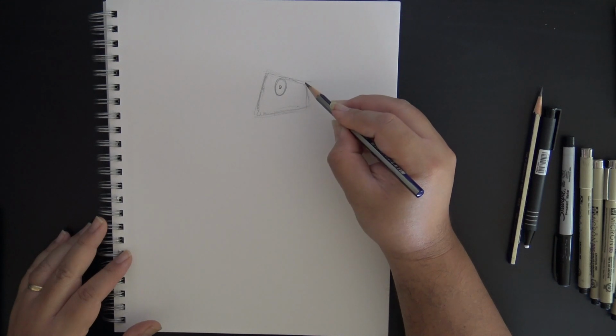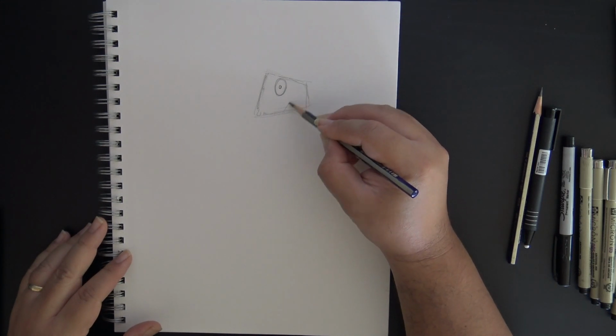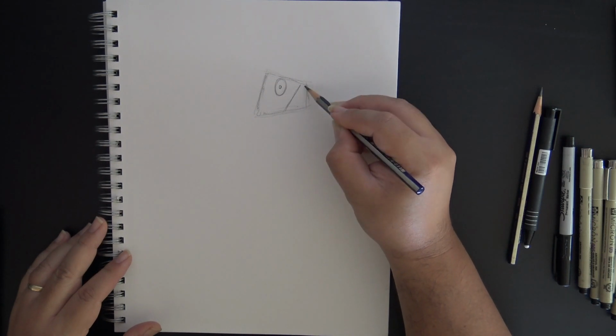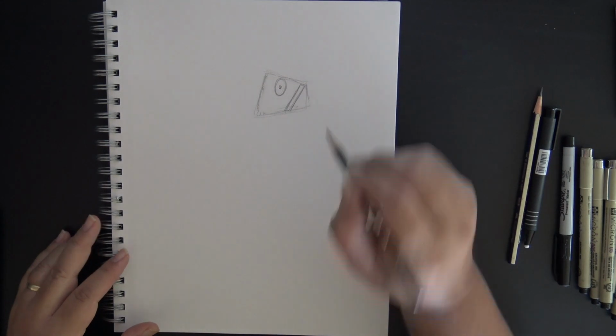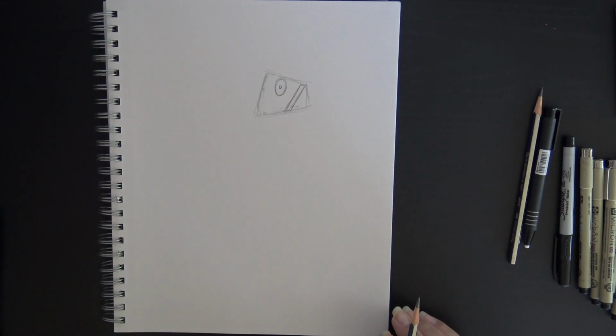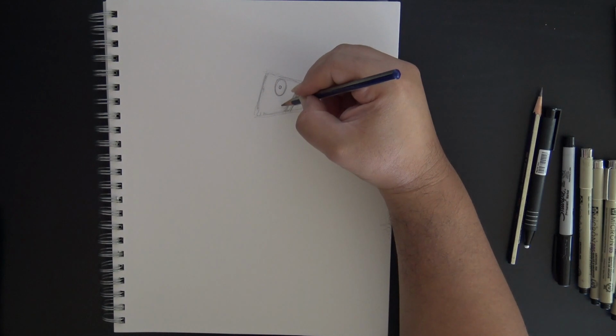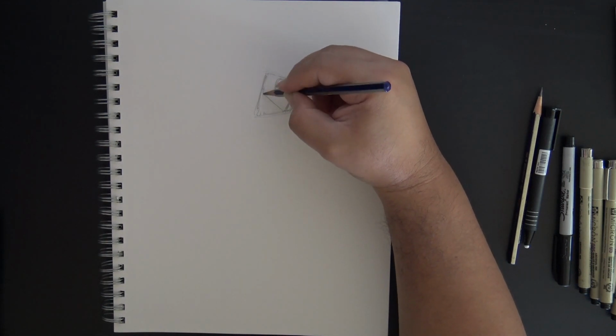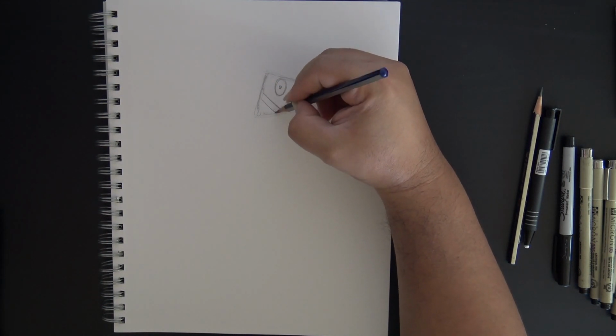Coming from the upper right hand corner of my trapezoid down to the bottom middle, we're going to put two lines side by side, just like that. And then we're going to make the line come up to the back of the trapezoid, two more lines just like that.